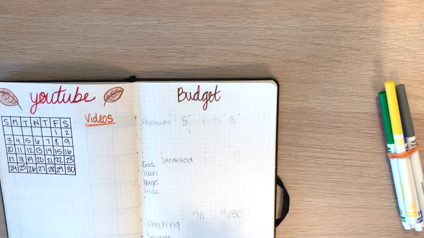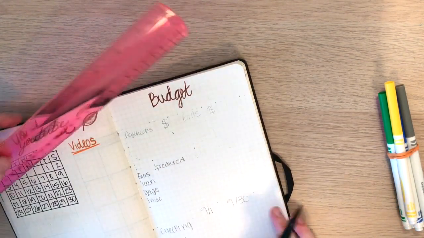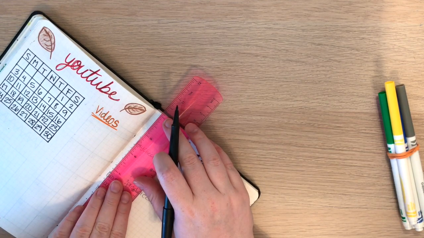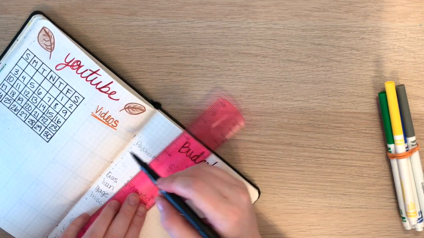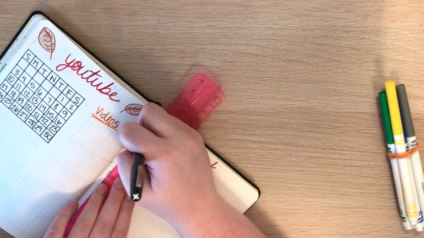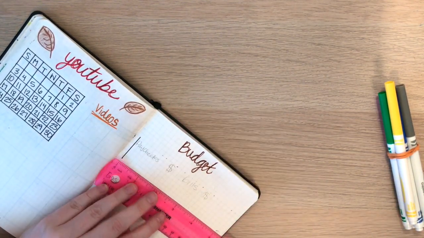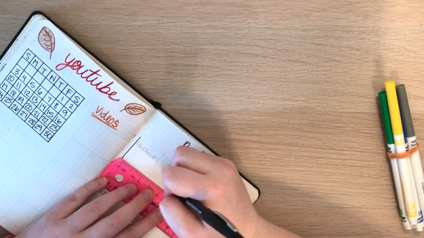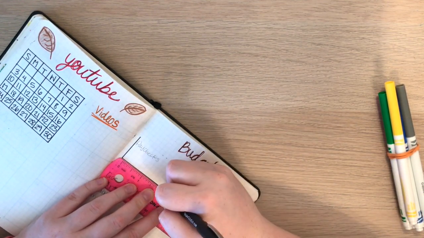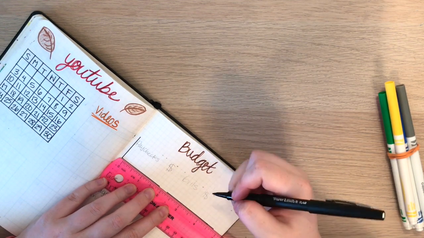Last month I basically just tracked my paychecks and my spending, but I realized that tracking my spending was just pointless for me because I track it all in the apps that I have with my bank accounts on my phone, and I just felt like it was repetitive and it didn't serve me any real purpose. So I did change it up quite a bit.